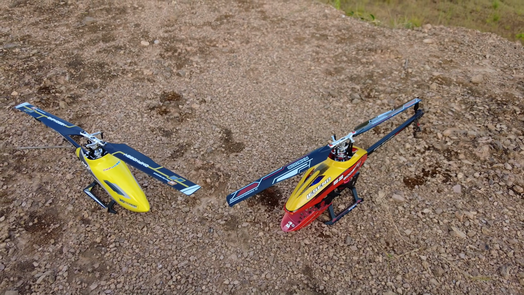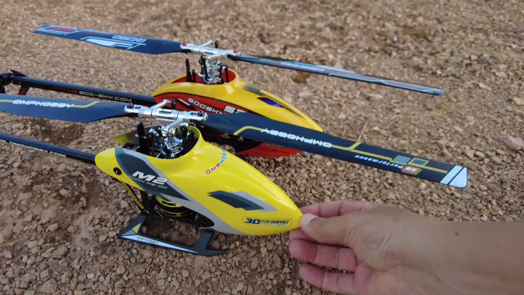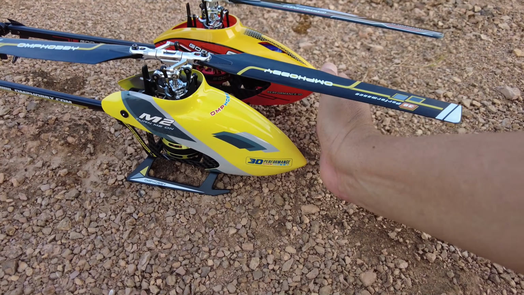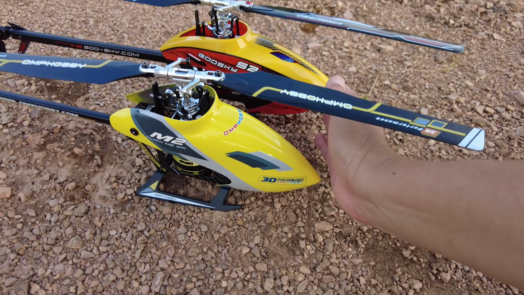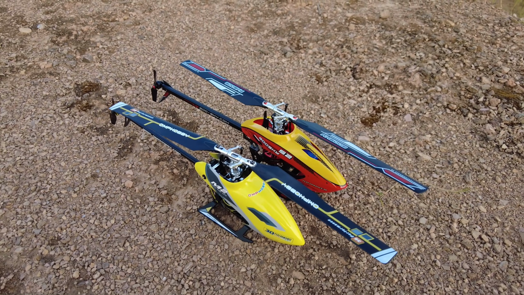Now, apart from the physical appearance, the first question is the size. So let's put them side by side. Now, when these helicopters are side by side, with the noses exactly on the same level, you will not notice any difference in size.